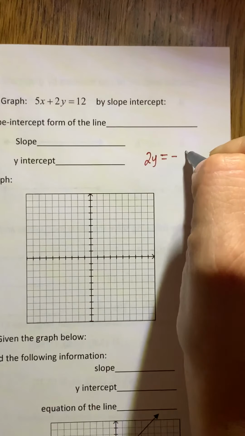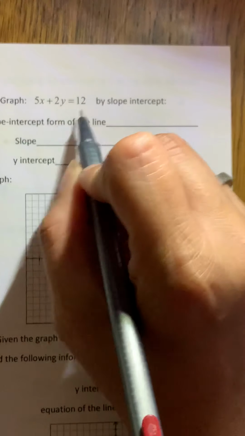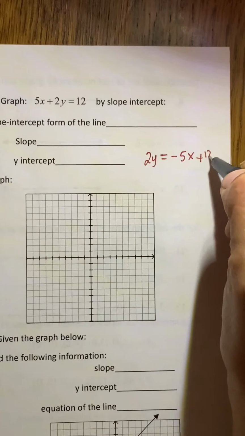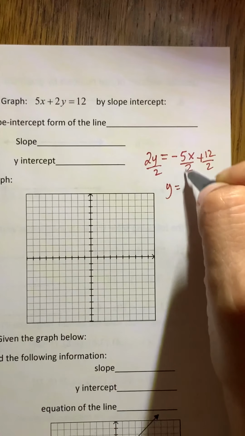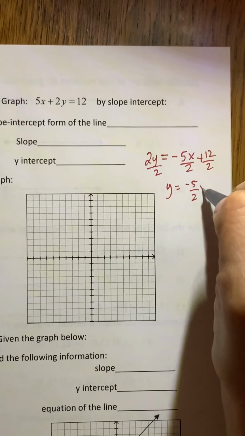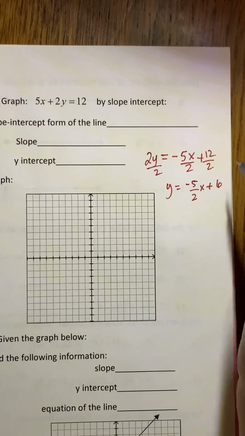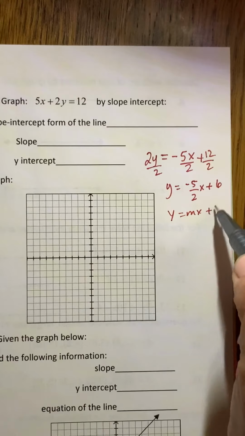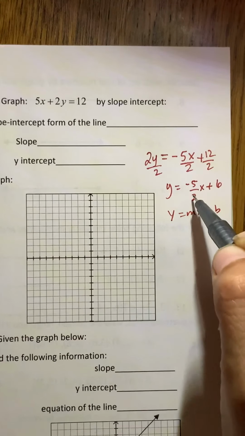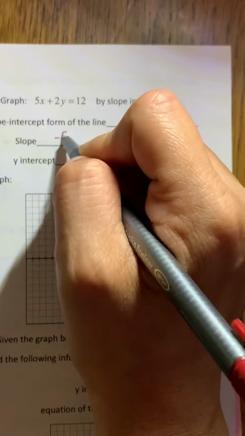2y equals negative 5x. All I did is take the 5x to the other side, plus the 12, and now I have to divide all of my terms by 2 to isolate my y. y equals negative 5 over 2 x plus 6. And so we can clearly see, once it's in this format, mx plus b, we can get the slope, which is the negative 5 over 2.